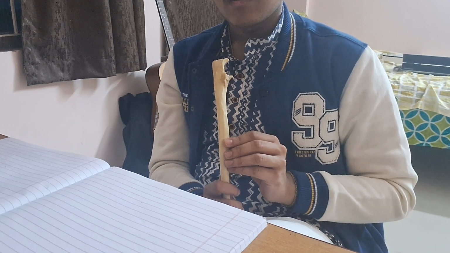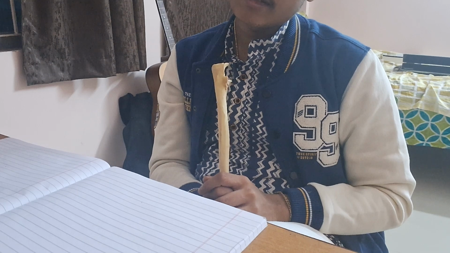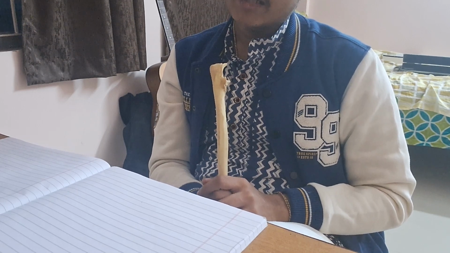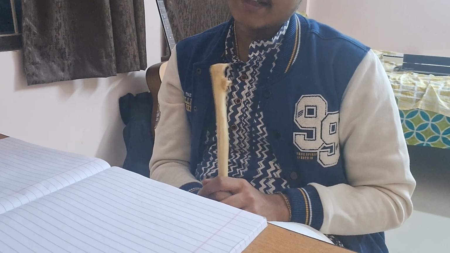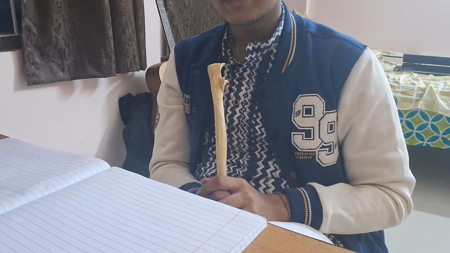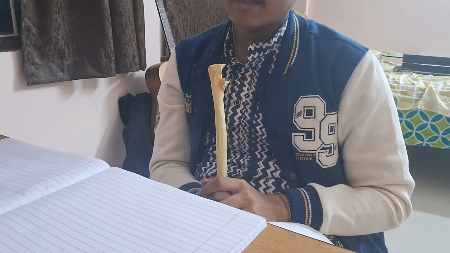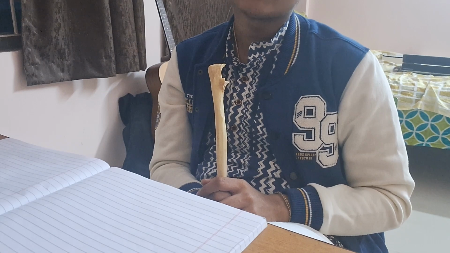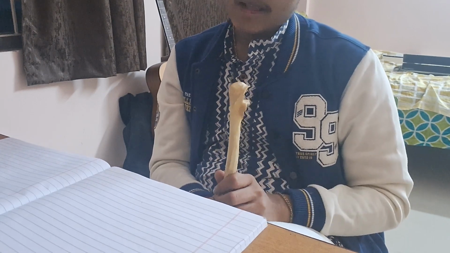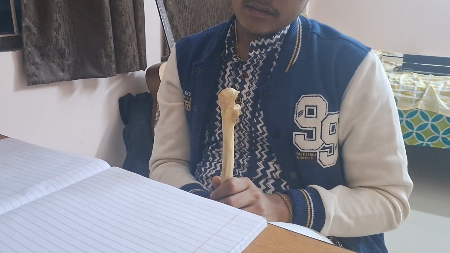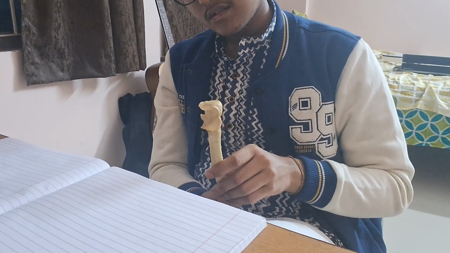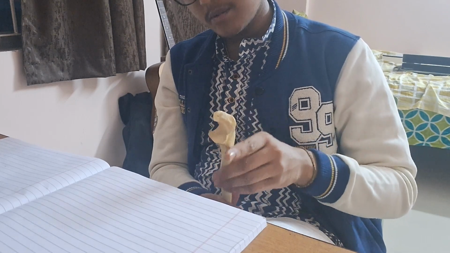All the muscles in your back of forearm are supplied by the posterior interosseous nerve except the brachioradialis and extensor carpi radialis longus, ECRL, which are supplied by the radial nerve. Keep this in mind. So this is all about the posterior border.